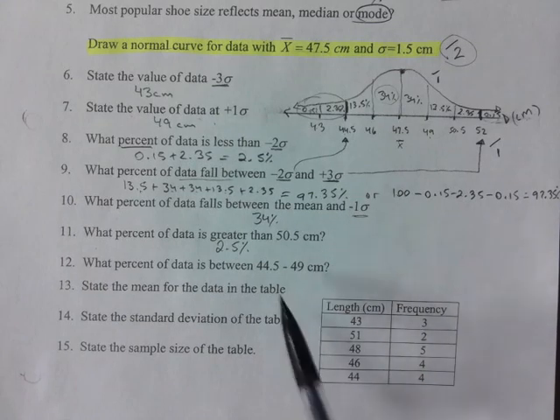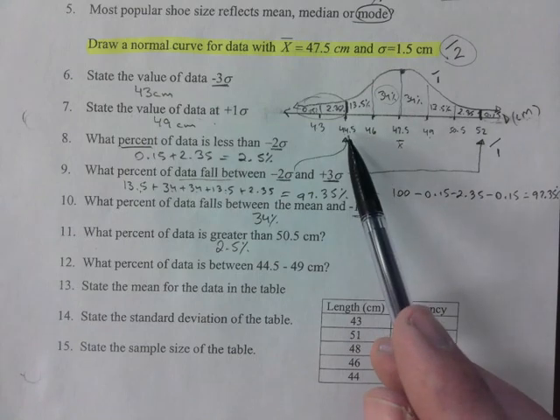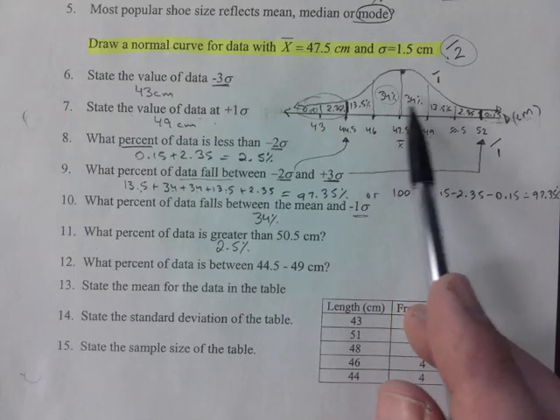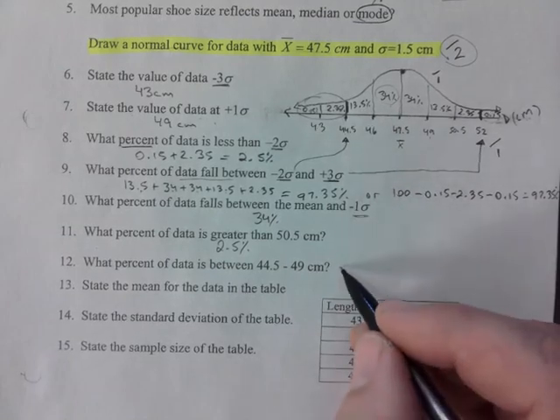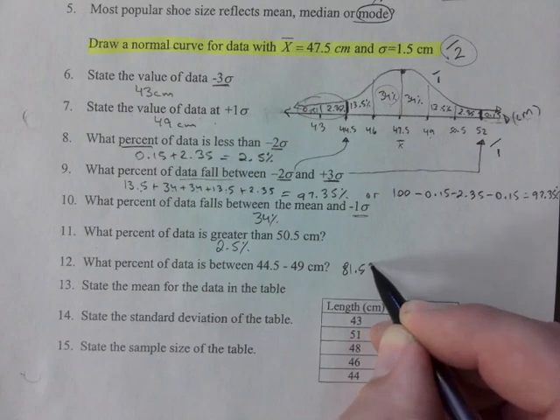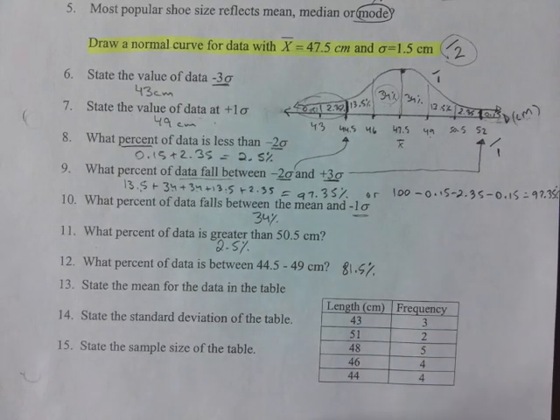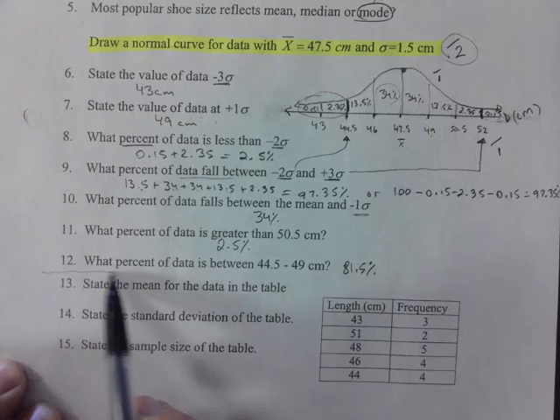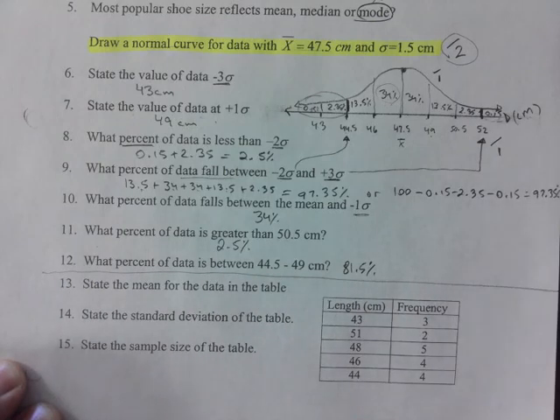Okay, so that's also the same. 44.5 to 49, we're talking about these three sections here. So I'm just going to give you the answer. That is 81.5. So that is the end of using that graph there, right?